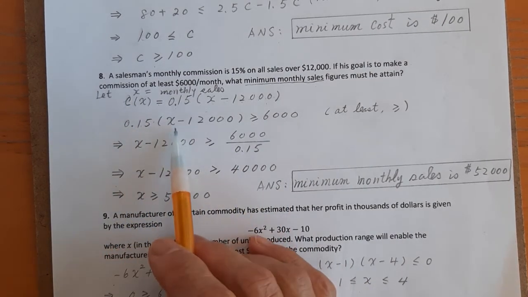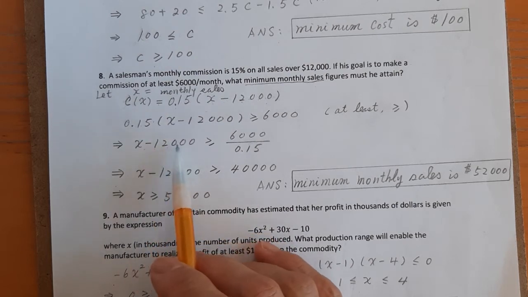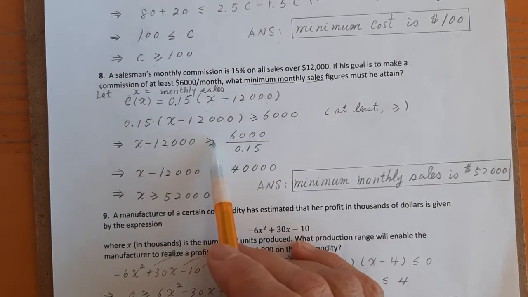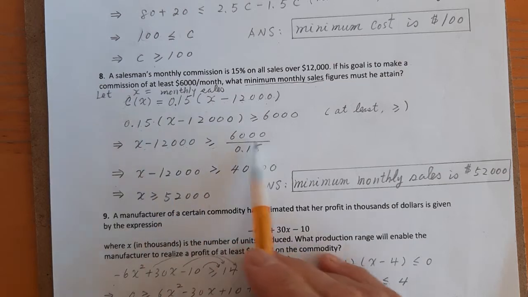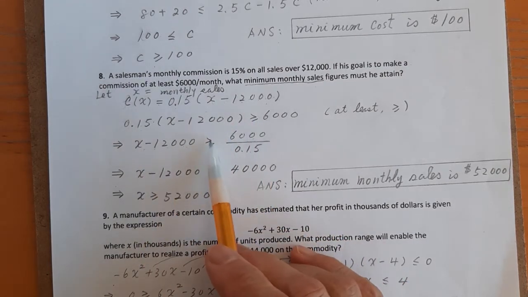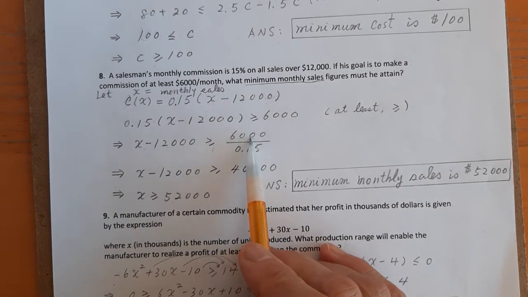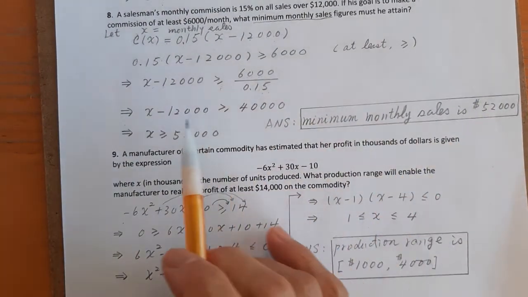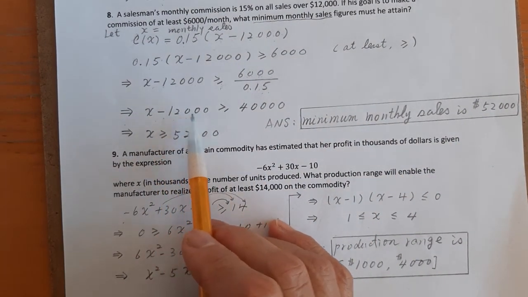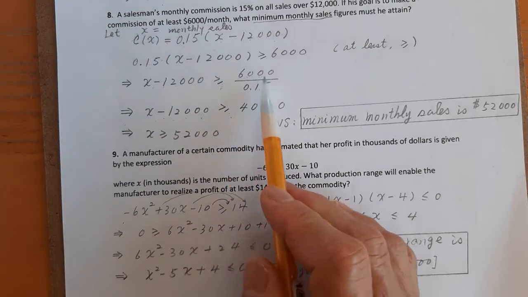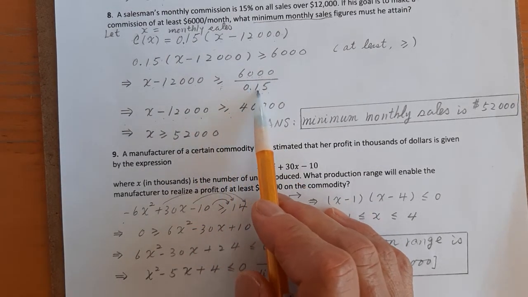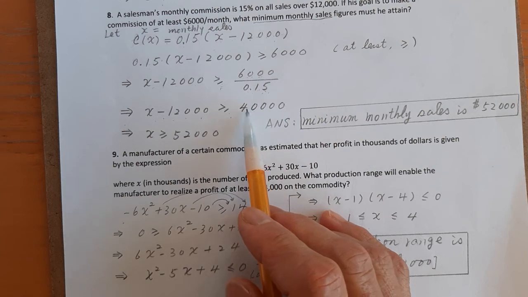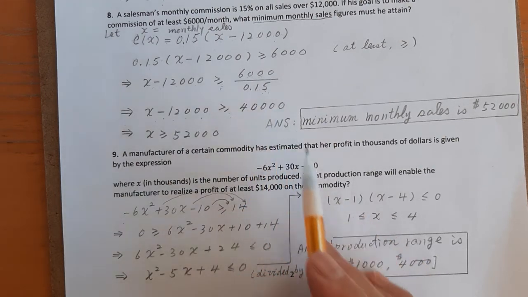So this cancels, and you get X minus 12,000 greater than or equal to, since you divide by a positive, it is still greater than or equal, 6,000 divided by 0.15. You can use a calculator. You will get 40,000.